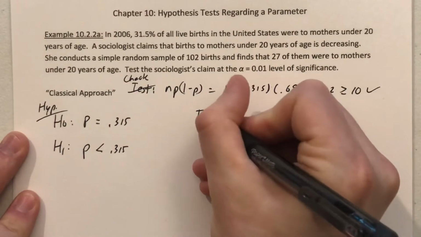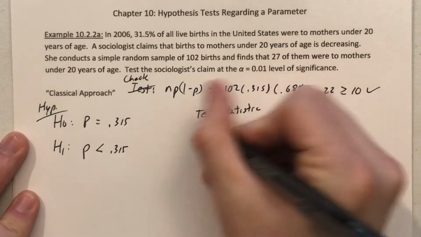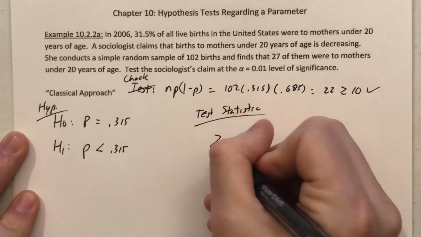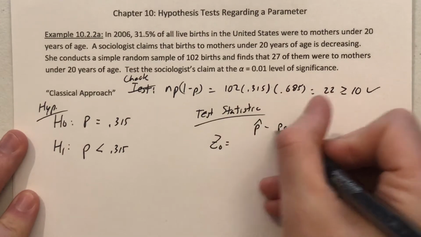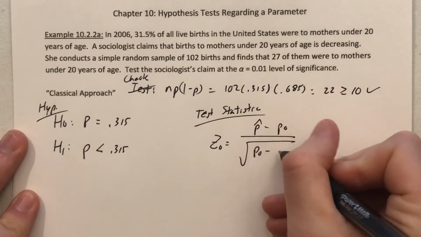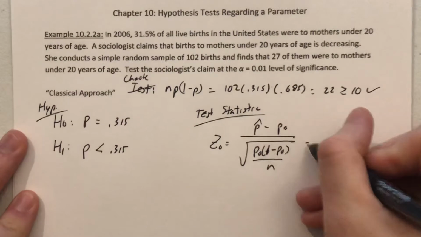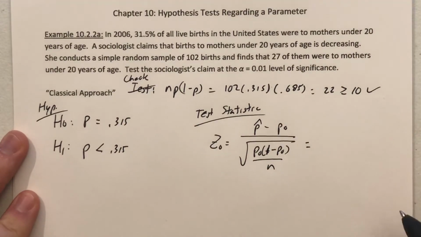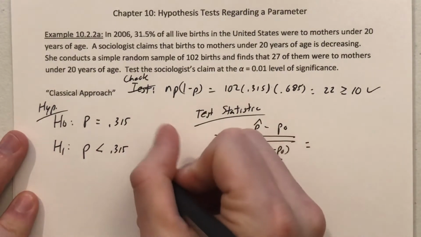Now we need step 2, our test statistic. That's going to be our z0 from that formula. For p hat, we need p hat again because they just gave us 27 out of 102.